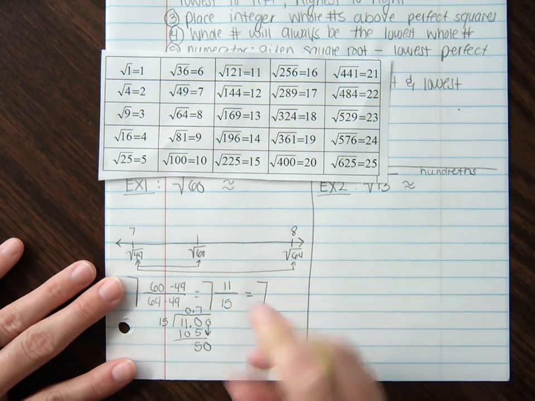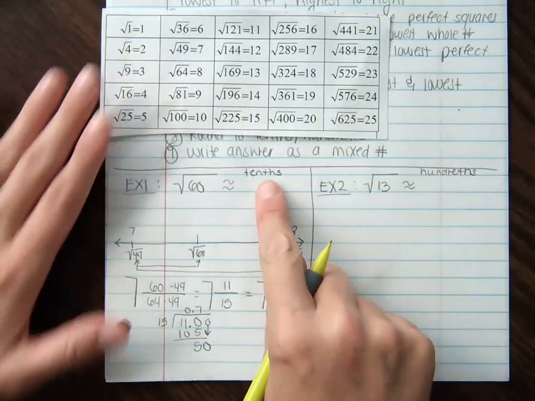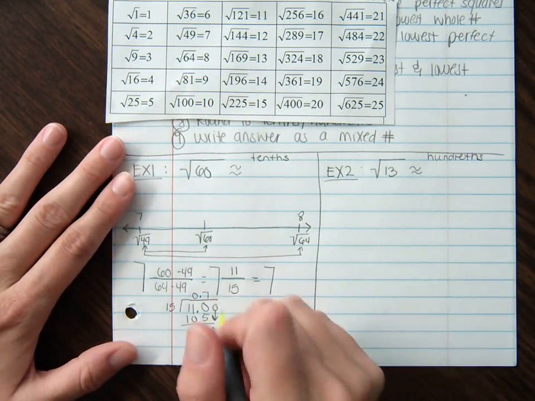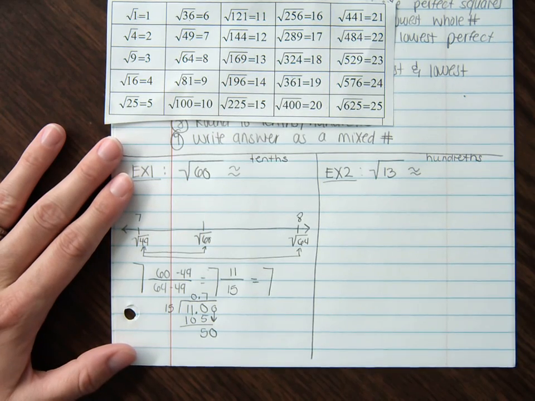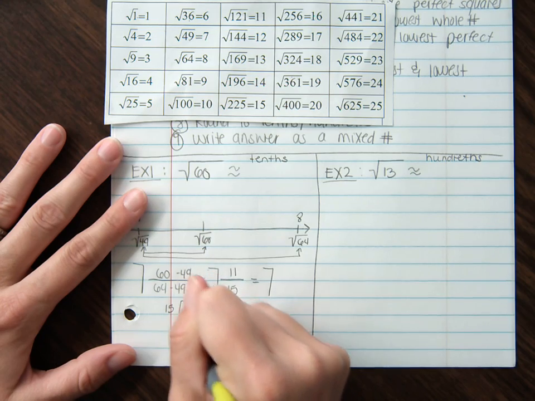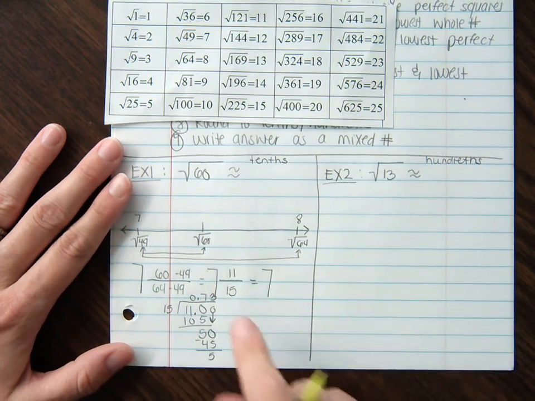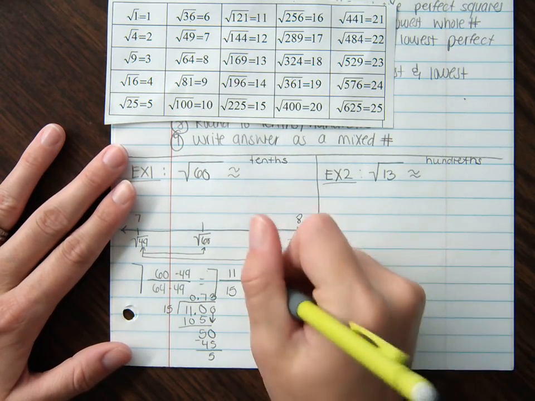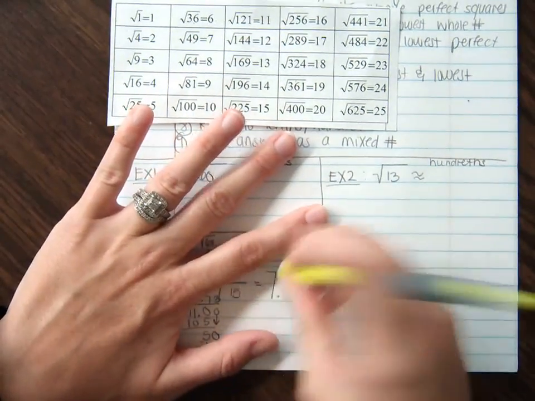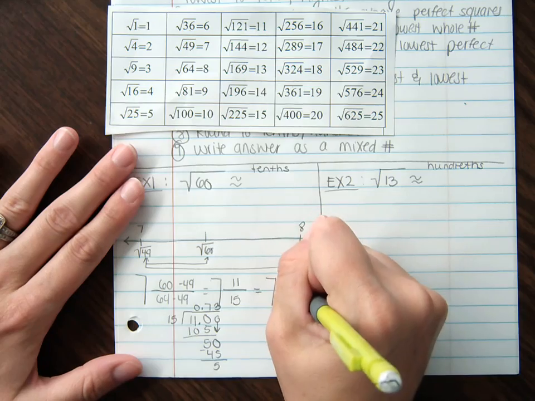Add a 0, bring it down. Now we're rounding to the tenths place, so I only need to divide to 2 spots. So 15 goes into 50 3 times, and that gives us 45 with 5 left over. So it looks like this is going to repeat anyways. So we have 7.73 once we divide this out.